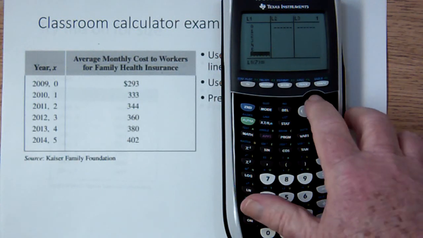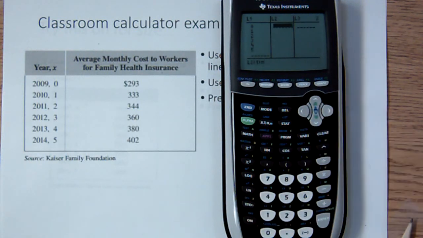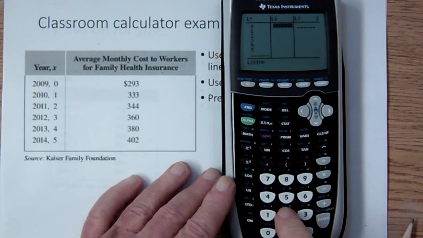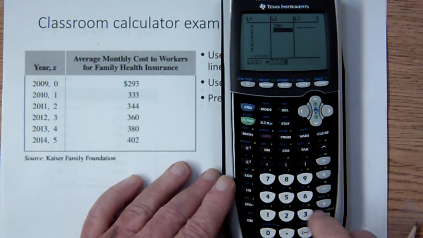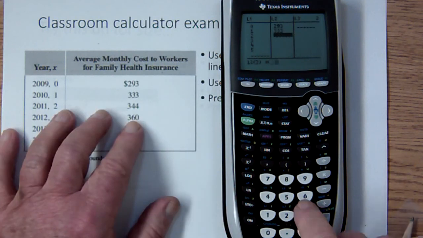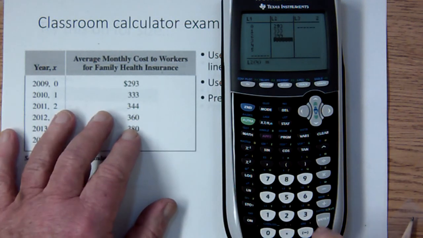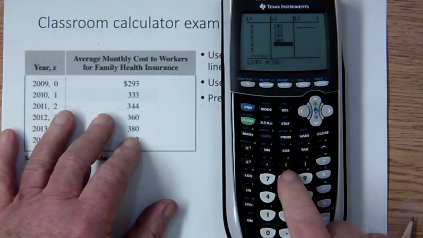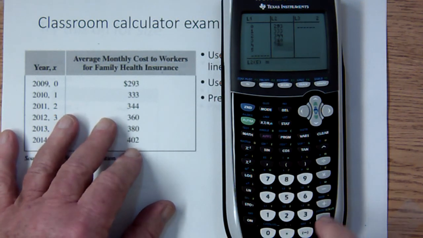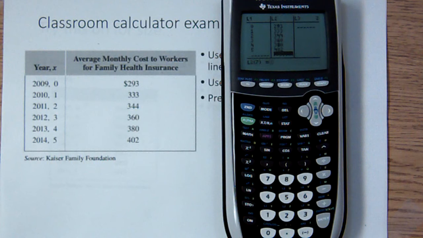Then I'm going to go back up to the next row. I'm going to put these numbers in. It is 293, enter. 333, enter. 344, enter. 360, enter. 380, enter. And 402, enter. And I'm going to enter the whole thing, and there is where my data is.